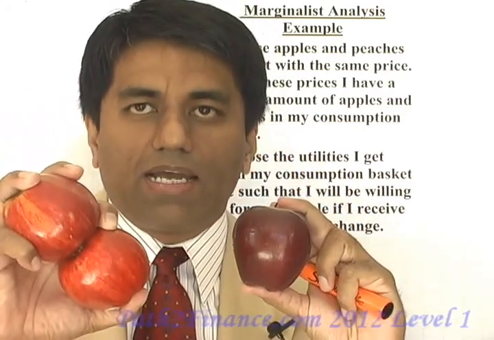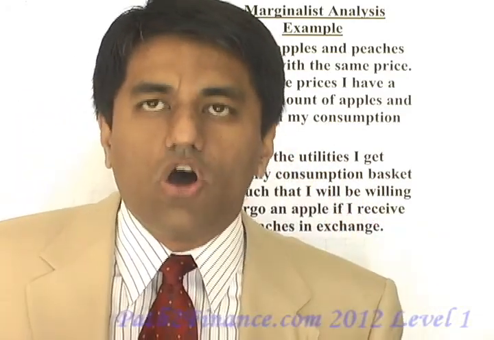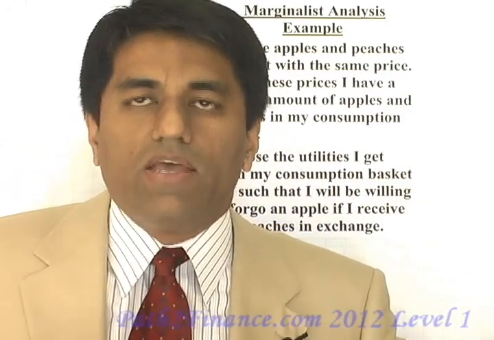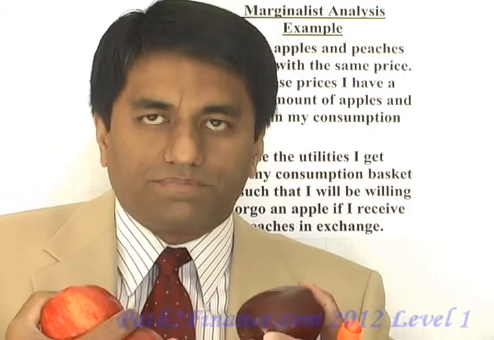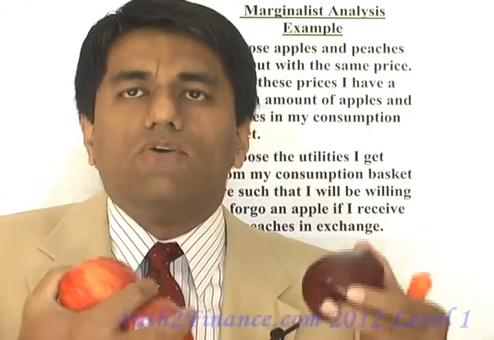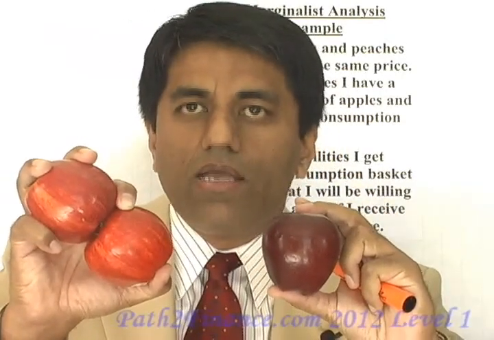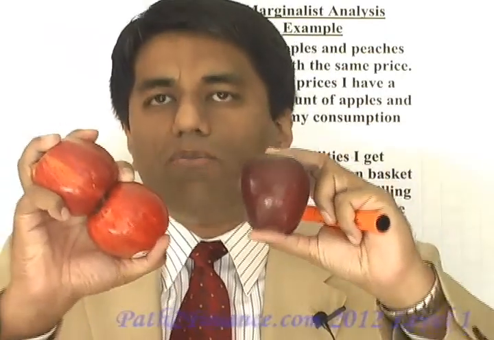So the ratio of market prices is also the ratio of marginal utilities for me. So I adjust my consumption basket to the point where the utility I get from 1 apple equals 2 peaches, and I'm willing to give up 1 apple for 2 peaches.